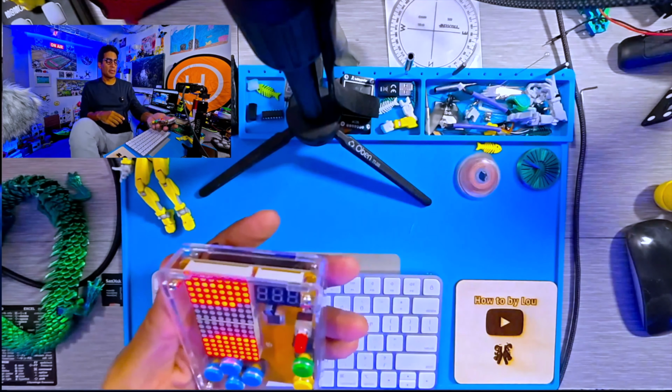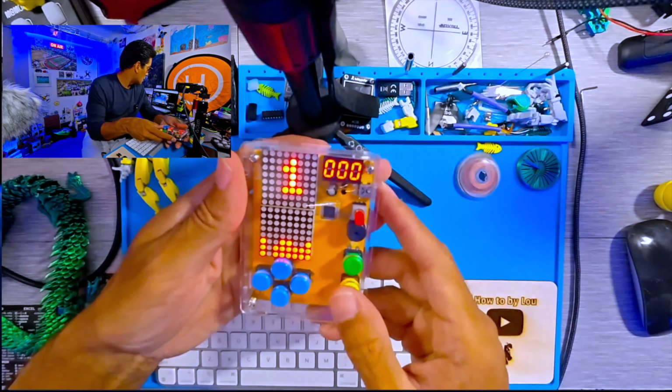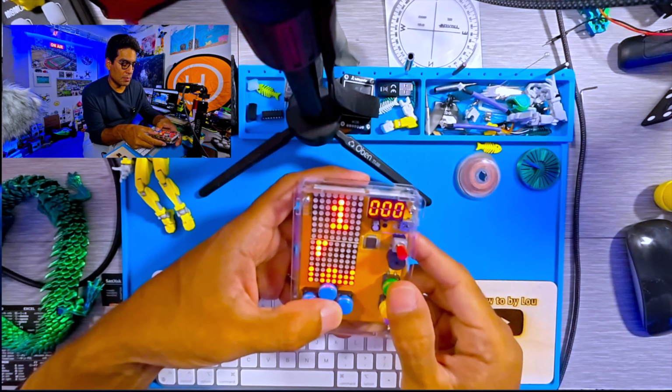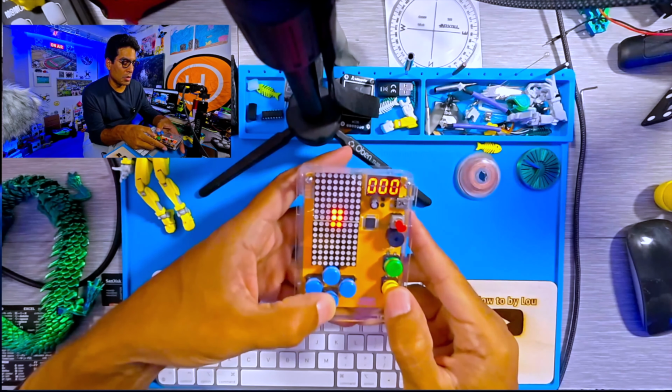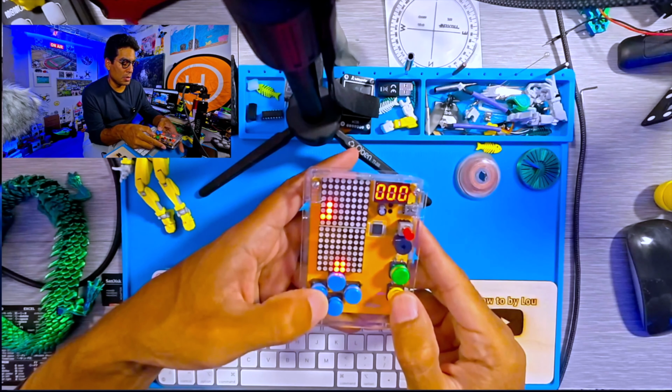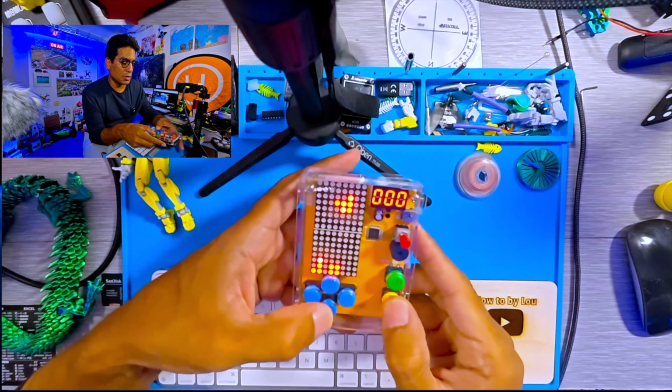Ah, so here it is. Here's that game. Kind of neat, huh? But I just want to see if, let's see, we have Tetris. See? There's a video on this where I show you guys how to build this to take your soldering skills up to the next level.